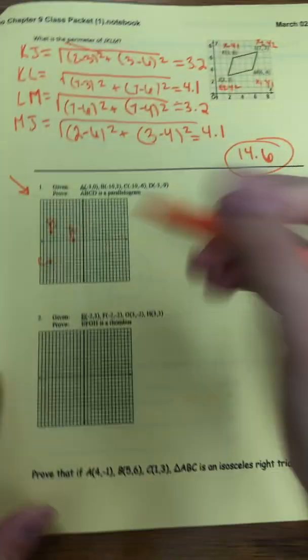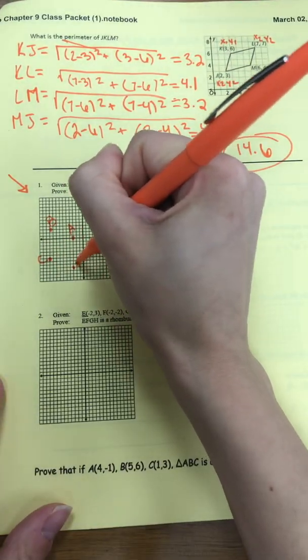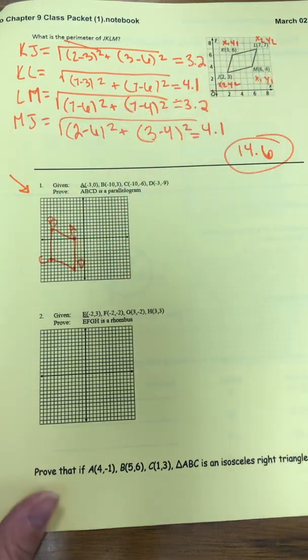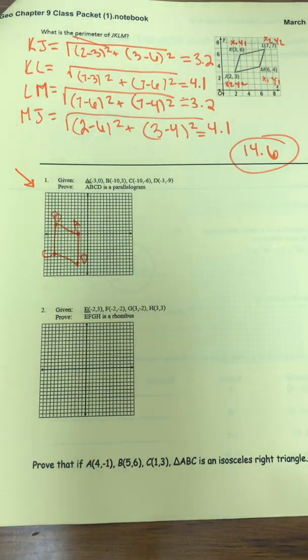Okay, I got it. All right, there's point D. There we go. Okay. So take the time to plot those 4 points and label them.